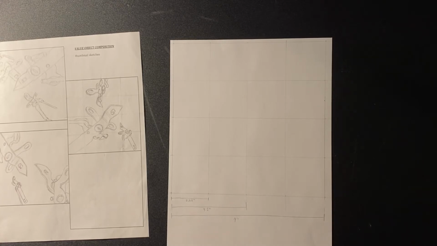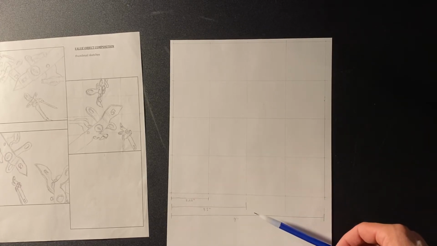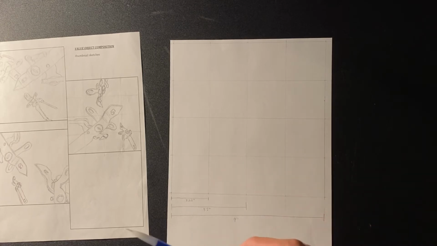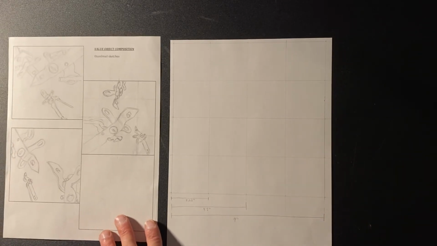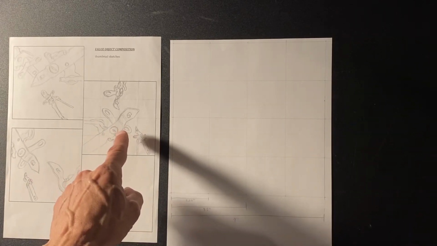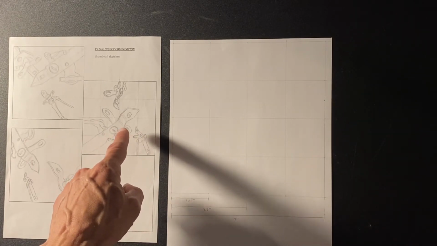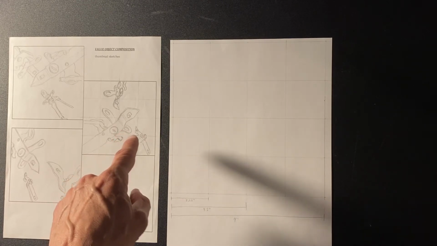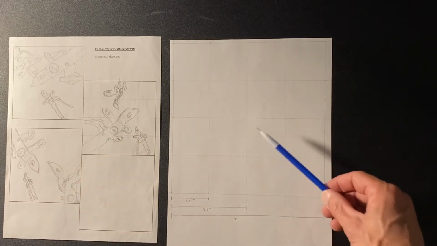Okay, so I did the math for you down here in case you need it. So if you have a 9-inch square, 9x9, right, then your halfway point is going to be at 4.5, and then every individual square is going to be 2.25 by 2.25. Okay, now we're going to enlarge things a little bit larger than double. So in any given square, you want to figure out how those details and lines and forms and angles are going to fit within your larger square.